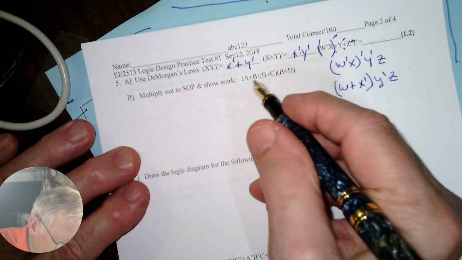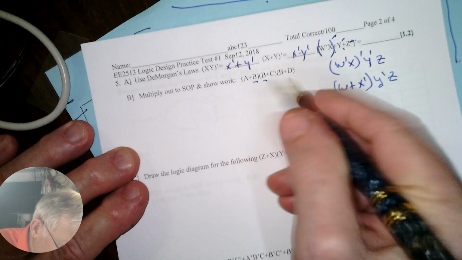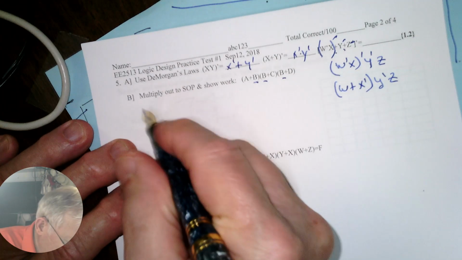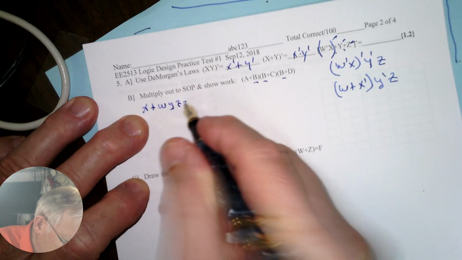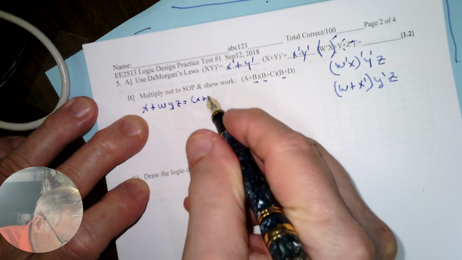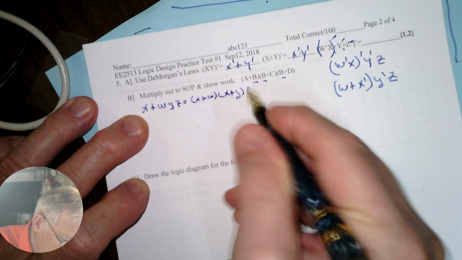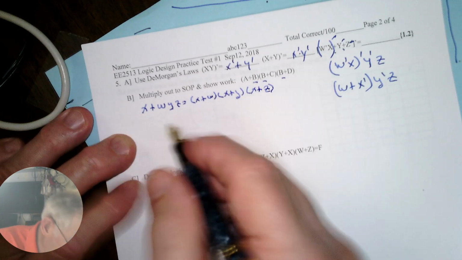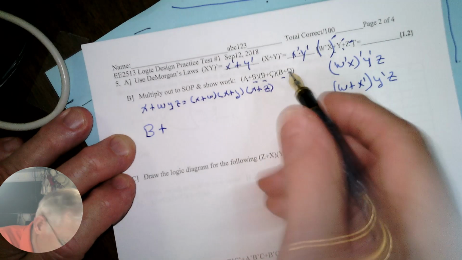All right. Let's look at this. Multiply out to SOP and show work. Okay, so A plus B, B plus C, B plus D. You notice there's a B in every term. It's like the second distributive law we just looked at. X plus WYZ equals quantity X plus W times X plus Y times X plus Z, where the B is the X in this case. So that's just going to be B plus ACD.